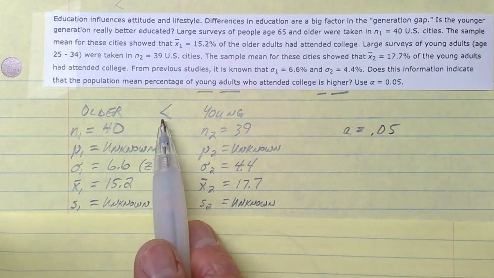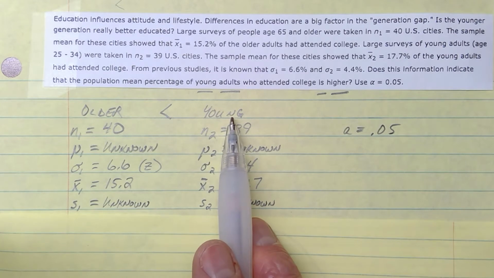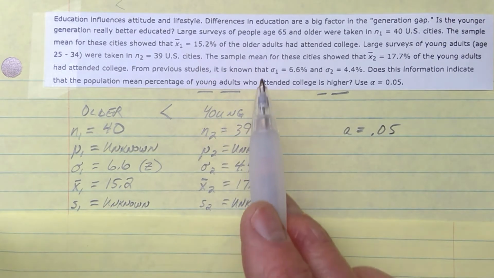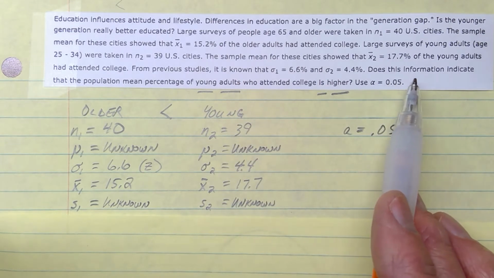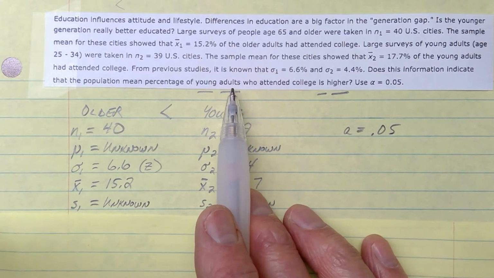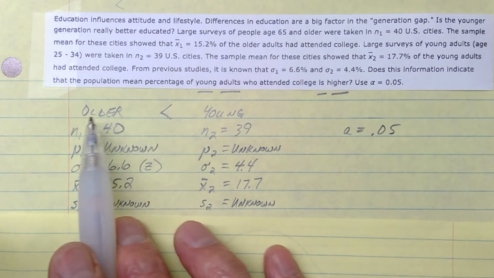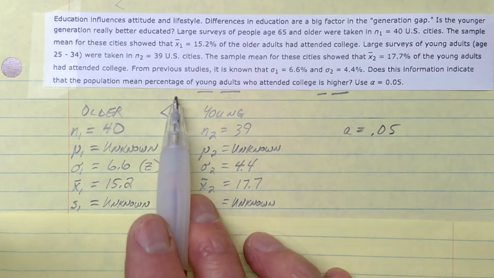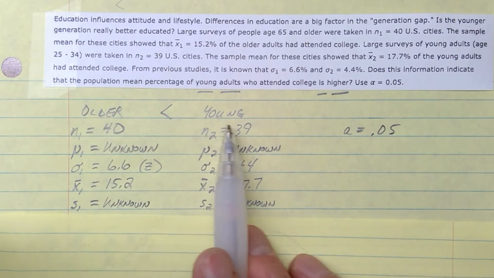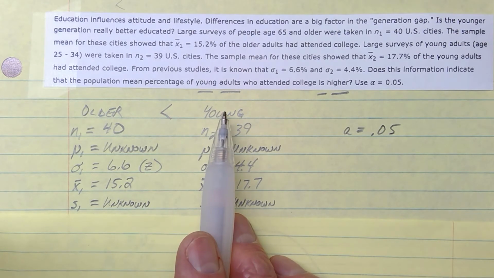All right, now notice I put a symbol here between the words. I kind of like to phrase my hypothesis in English first, and then we'll go through the 5-step process and do it all statistically. So let's look at the question again. It says, does the information indicate that the average young adult is higher? They want young to be higher than older. If you learned that this is an alligator and it eats the bigger number, they're saying young is higher than older. Young is going to be my bigger number, so I need this inequality symbol opening up toward the young.